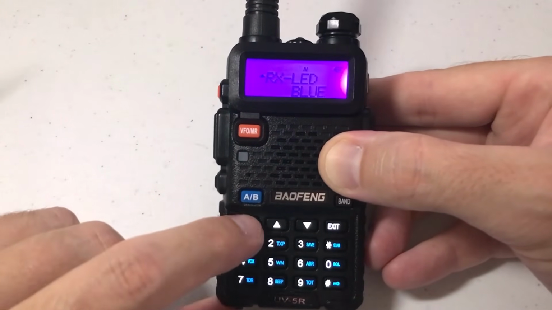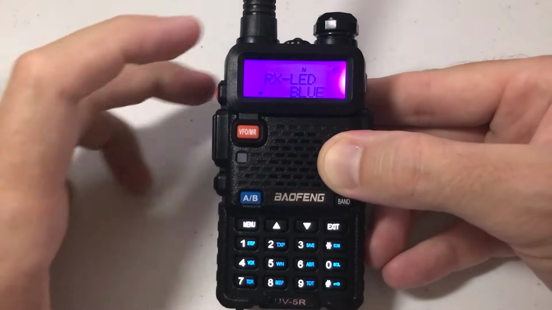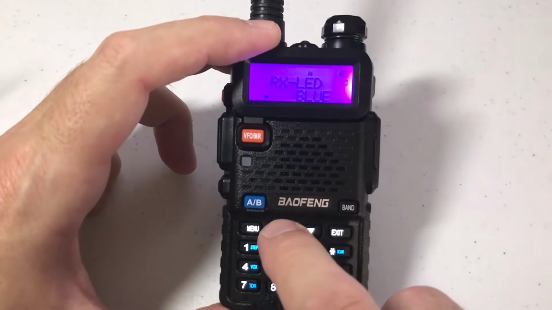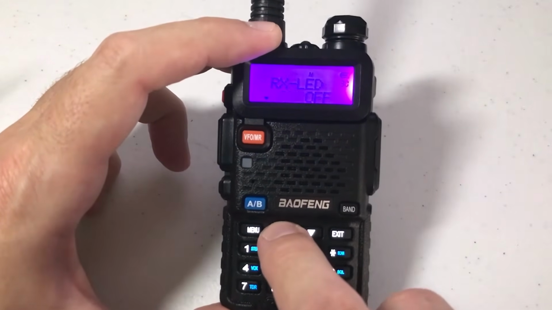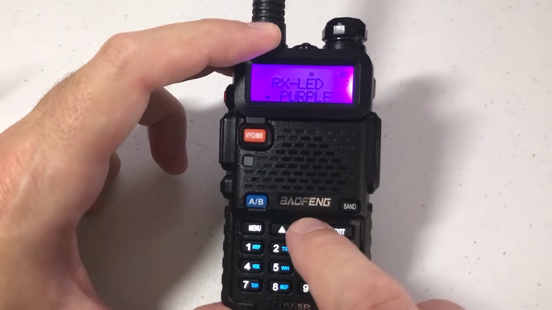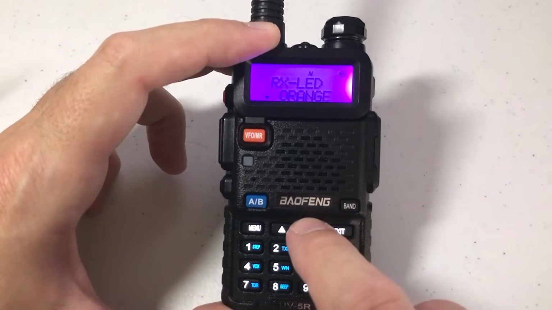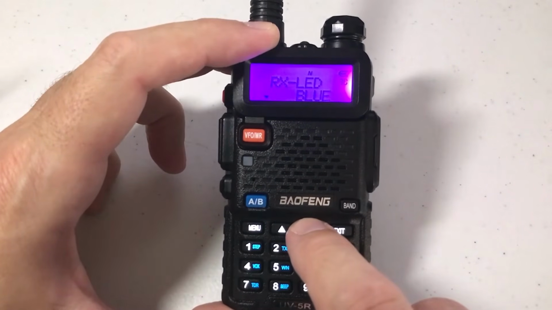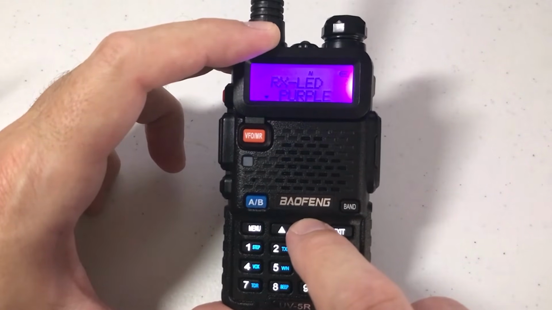Mine's currently set to blue. If I press menu again, selection. I can now change that. I can use the arrow key, and these are my different options. I can turn it off completely. Now remember, this is only for when receiving. I can set it to purple, orange, or blue. Set it to whatever value you want.